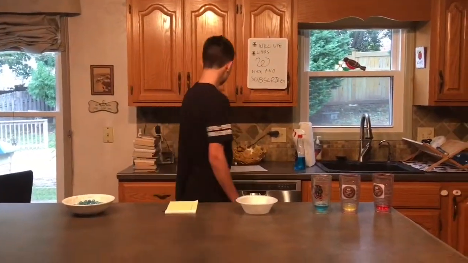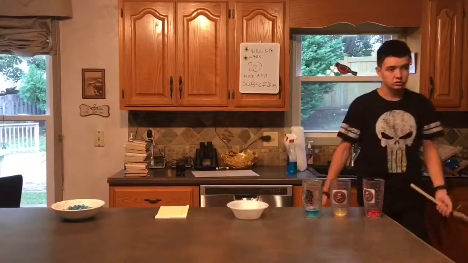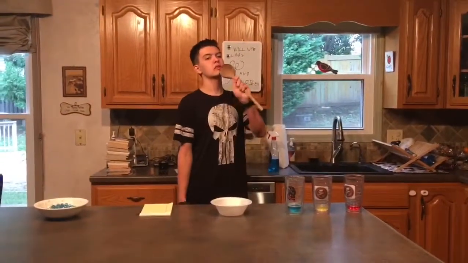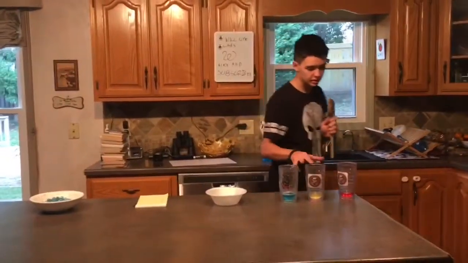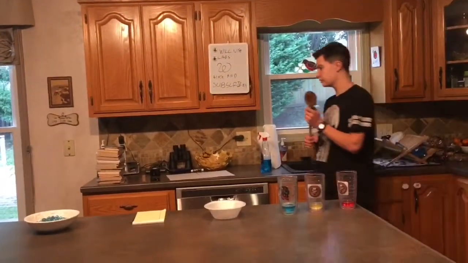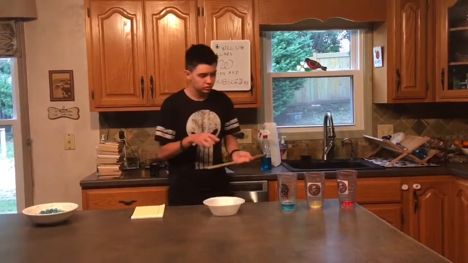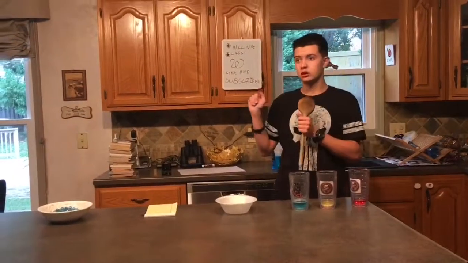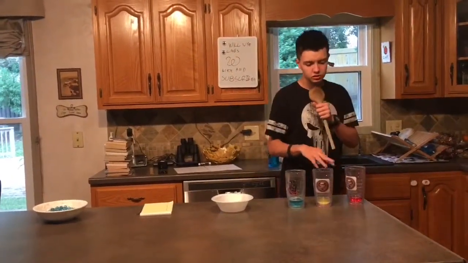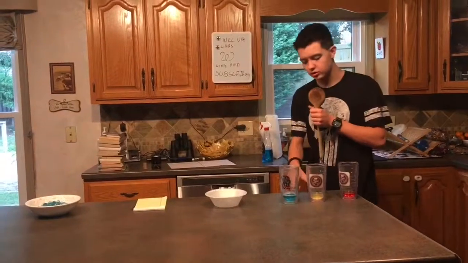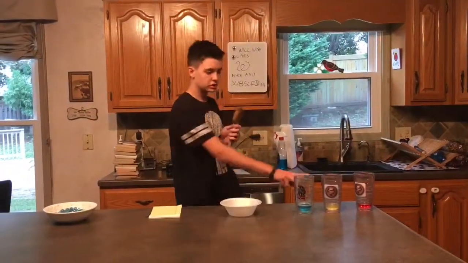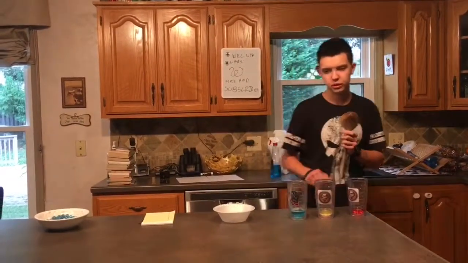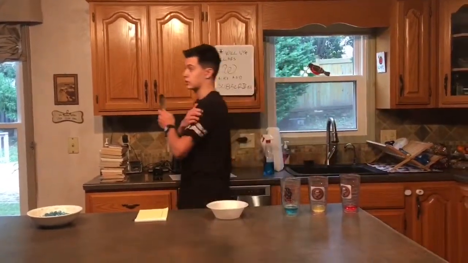So that's that. The next part is to ask a question. So, what will happen when we mix all of these 3 things together? Well, based on the fact that we don't know what any of these chemicals are, we don't know what's going to happen, but we know something may or may not happen. We also know that since this is red, this is yellow, and this is blue, if we mix these 2 together, it'll probably be orange. If we mix this and this, it'll be green. If we mix this and this, it'll be brown. But we don't know it until we experiment.